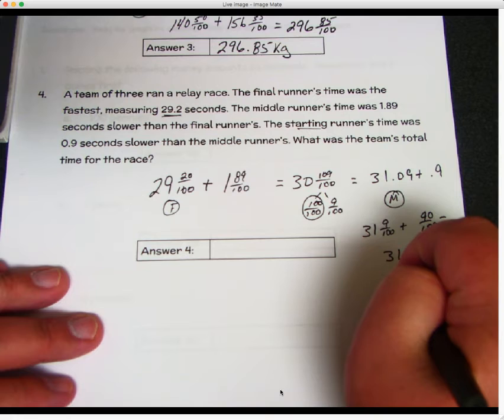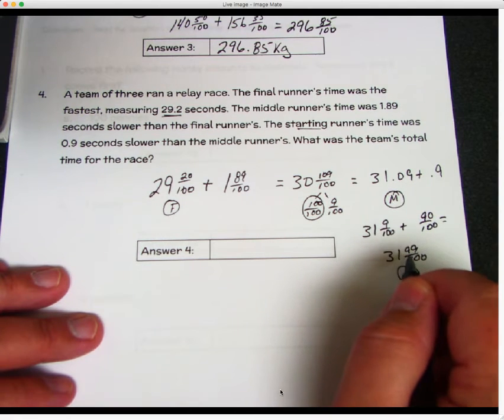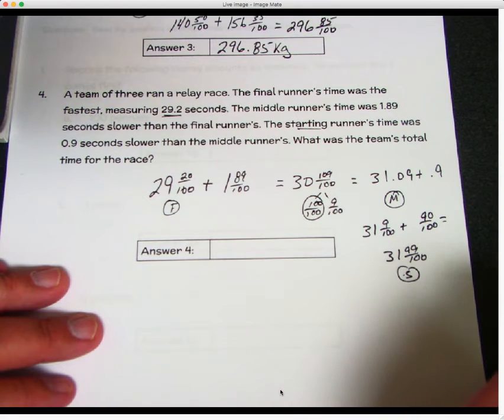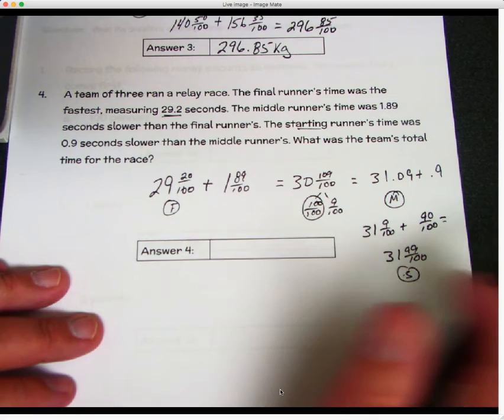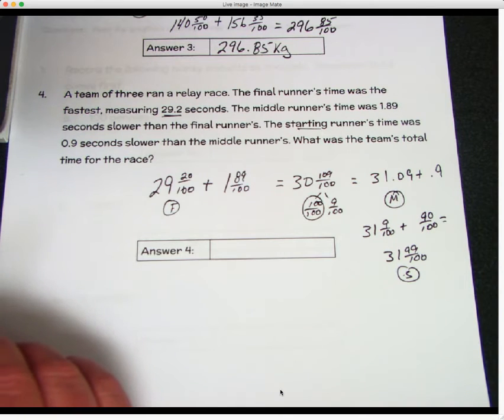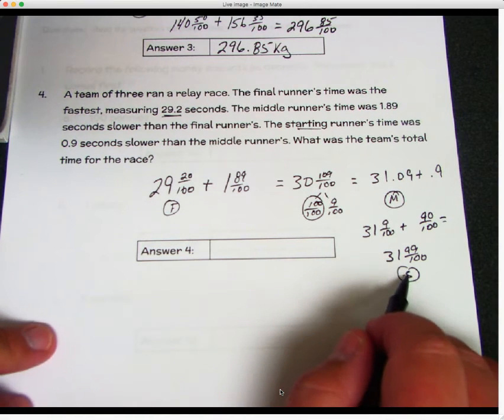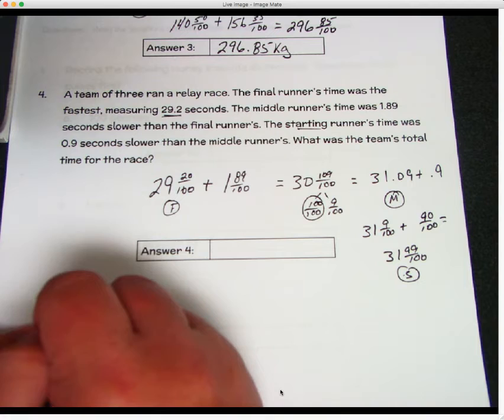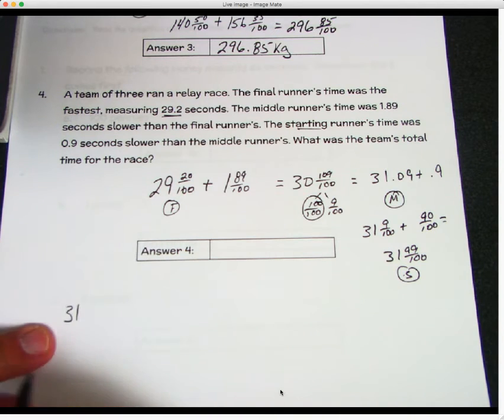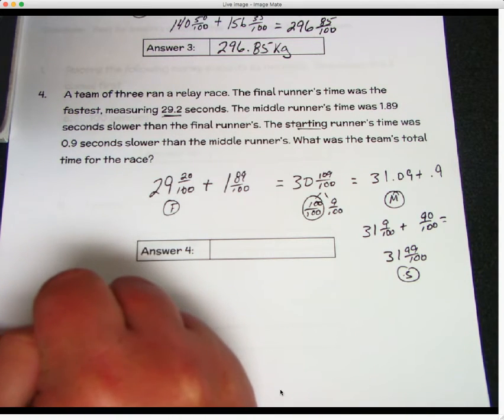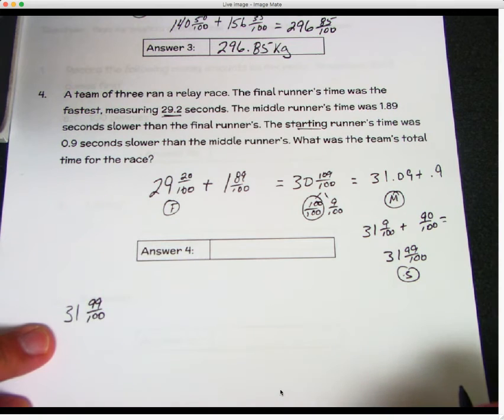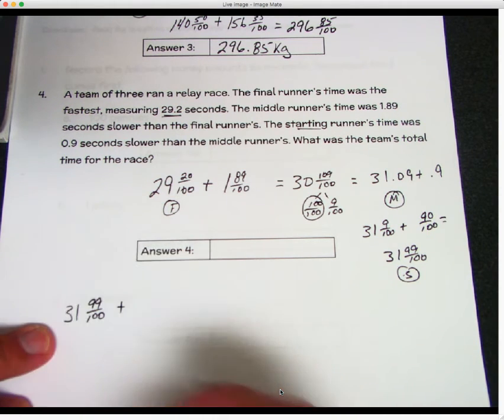What was the team's total time for the race? So this is the starting runner. Okay, starter is 31 and 99 hundredths. The middle runner is 31 and 9 hundredths. The final runner is 29 and 20 hundredths. We've got to add all three of those together to find out their total time. So I'm going to start with the starter. 31, let's write all these in fractions, and 99/100ths.